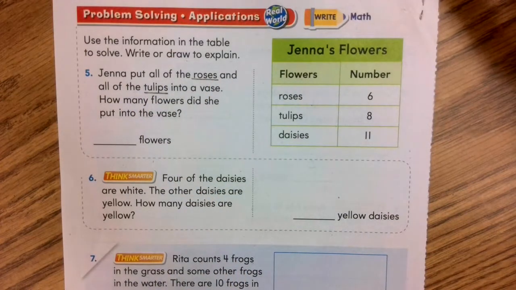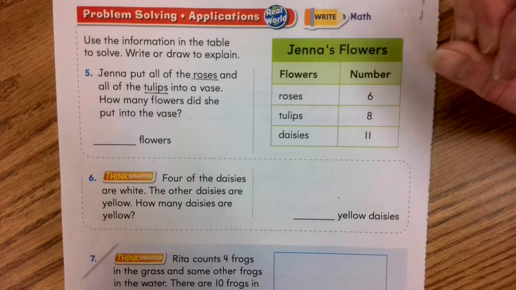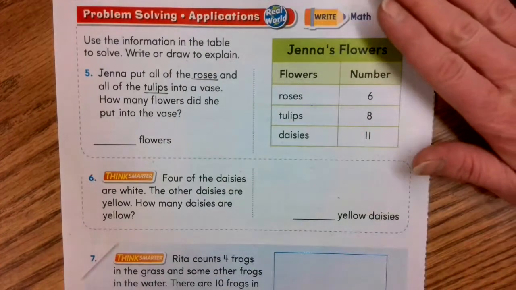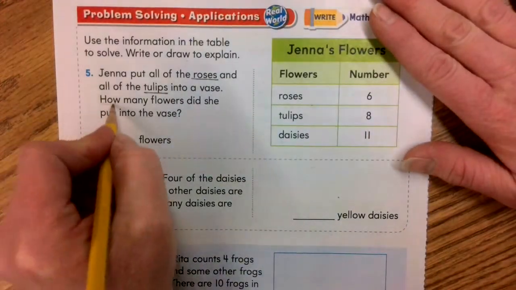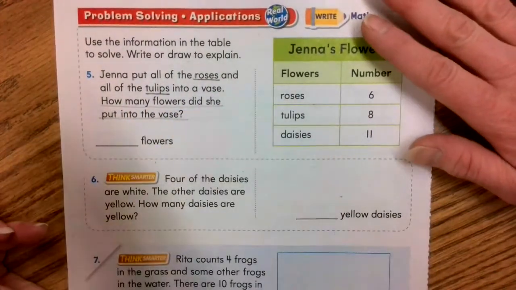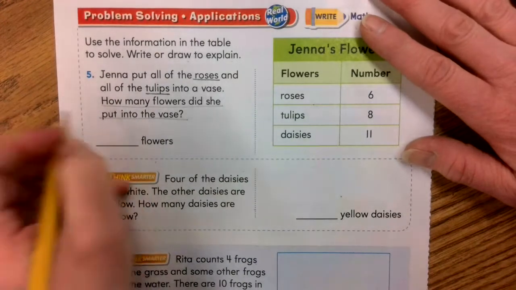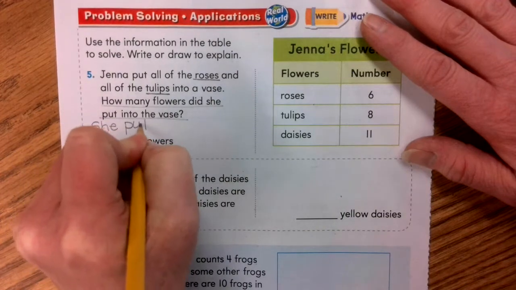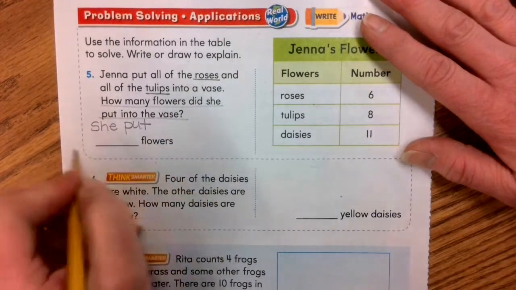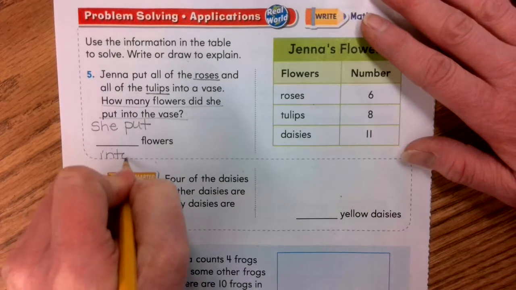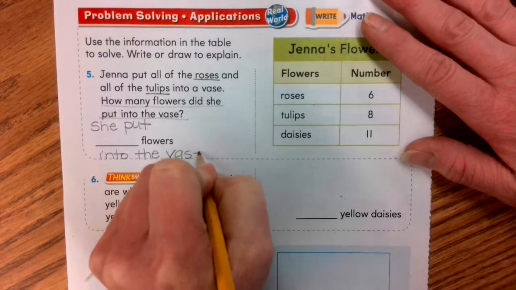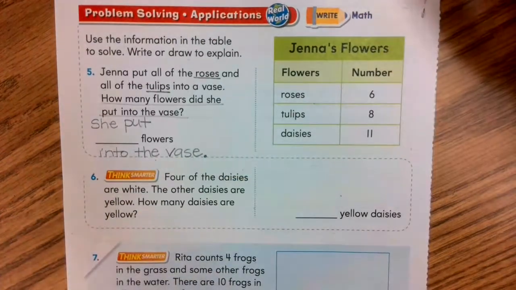And it sounds like we're doing an addition story because we're joining together. She's putting everything into a vase. So how many flowers did she put into the vase? Okay.